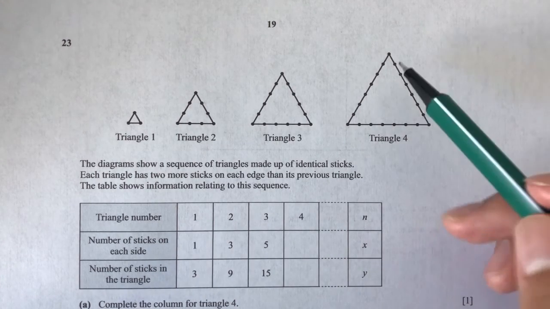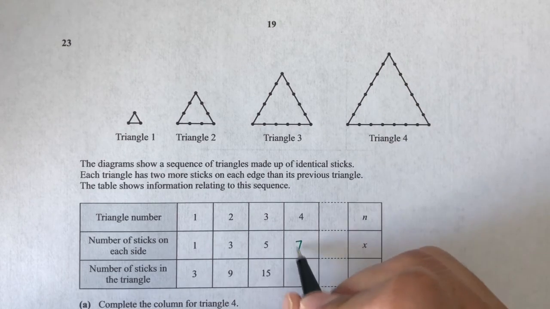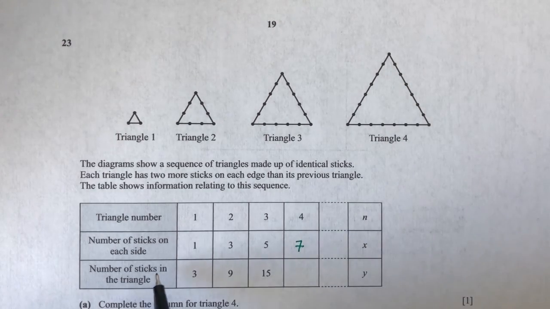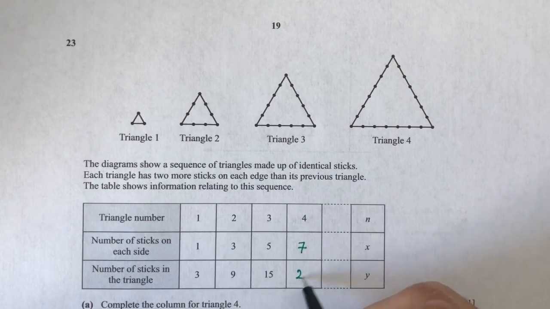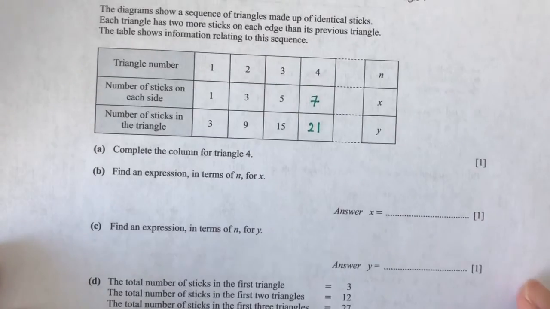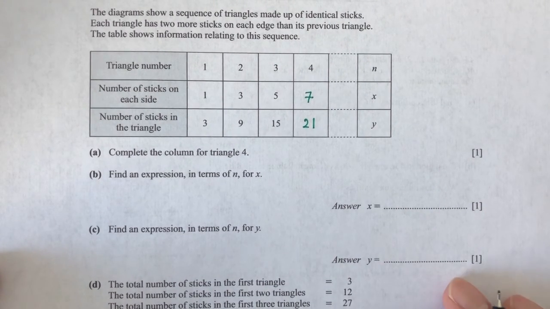So we have 1, 2, 3, 4, 5, 6, 7. 7. And the number of sticks on the triangle: 7 times 3 will be 21. Okay, that was part A. Part B. Find an expression in terms of n for x.